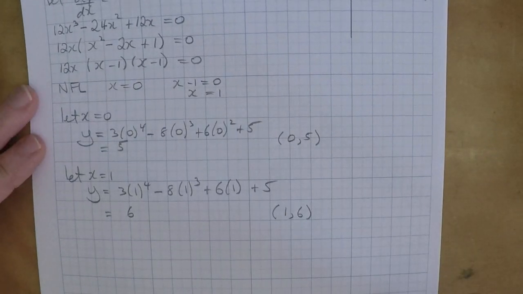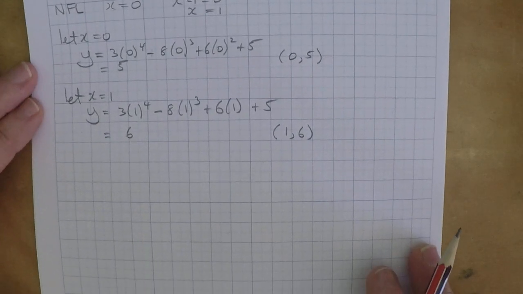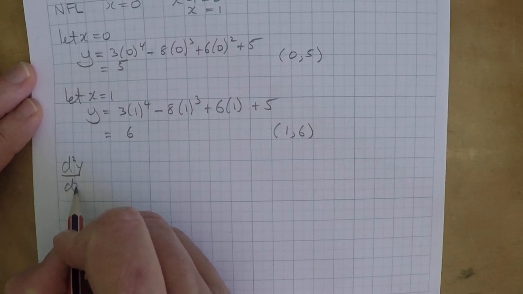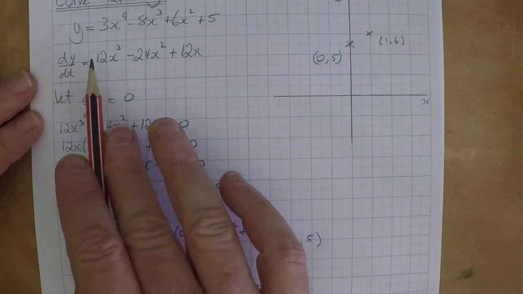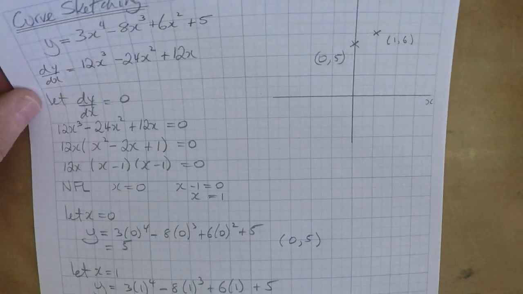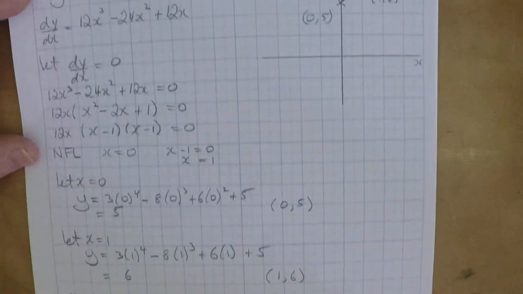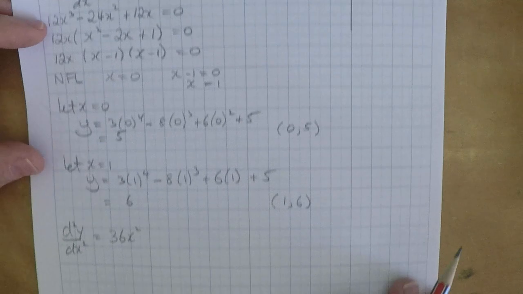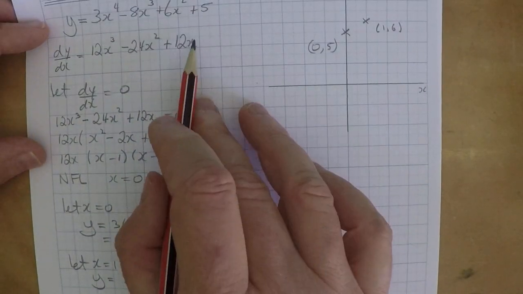Now we have to determine the nature of these stationary points. We do this with a second derivative test. So the second derivative is d2y/dx squared. Now if we remember, the first derivative was 12x cubed. 3 times 12 is 36, and it'll be x squared. 2 times negative 24 is negative 48x. And the final term will be plus 12.